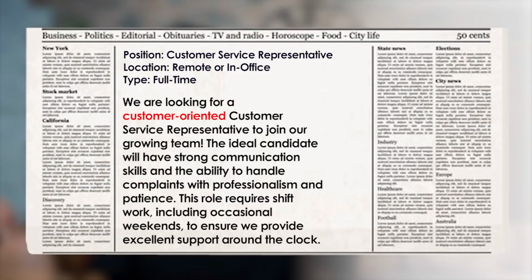And now it is time to start reading the job ad. We're looking for a customer-oriented customer service representative to join our growing team. The ideal candidate will have strong communication skills and the ability to handle complaints with professionalism and patience. This role requires shift work, including occasional weekends, to ensure we provide excellent support around the clock.